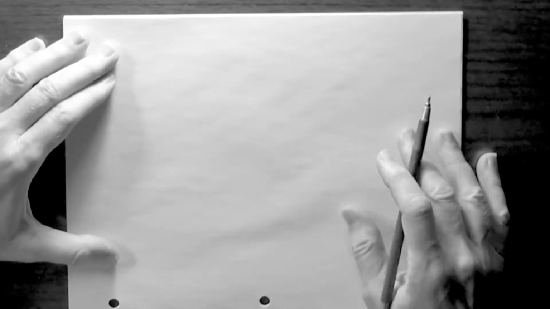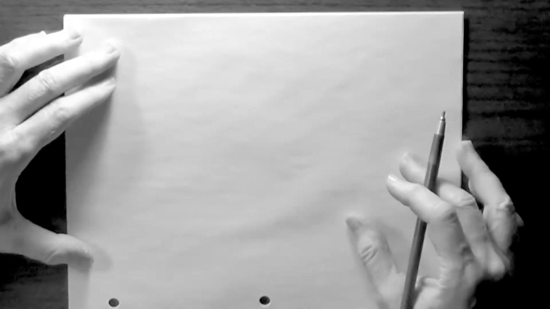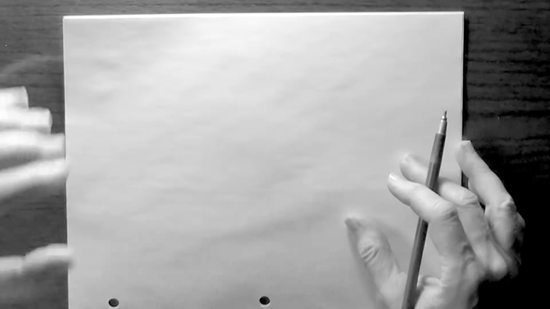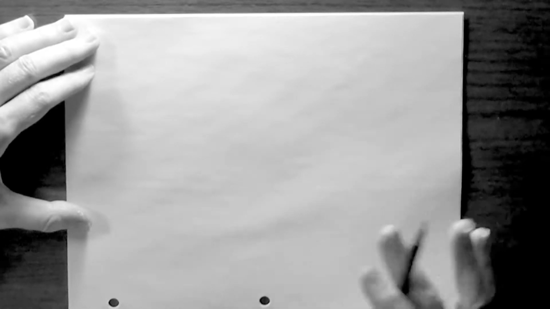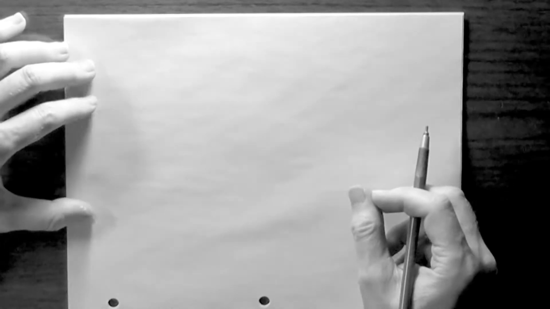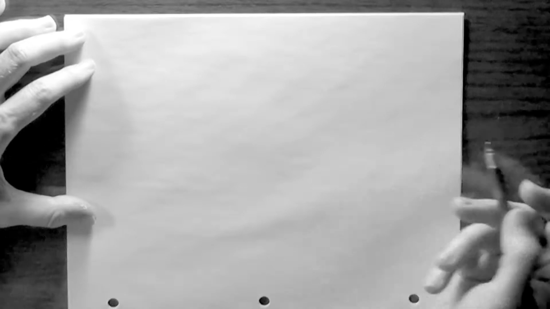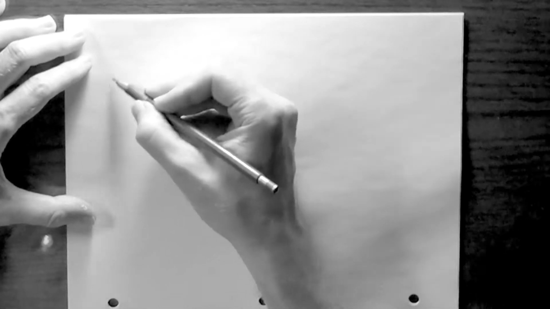Today we're going to talk about expressions, and also the exaggeration or cartooning of the head. First I want to talk about the different eyes, just separate from the expression of the whole face. In general, the first one we'll cover is angry.